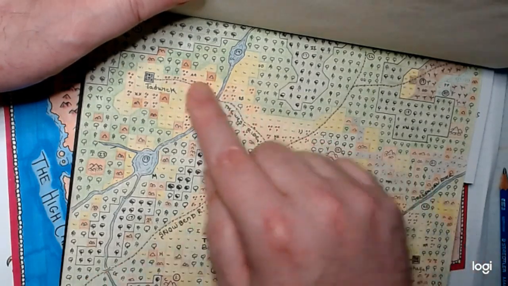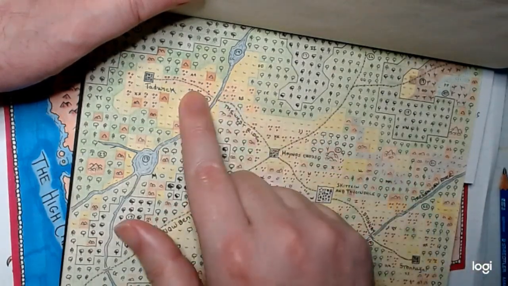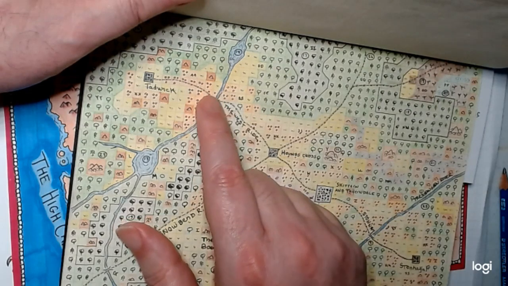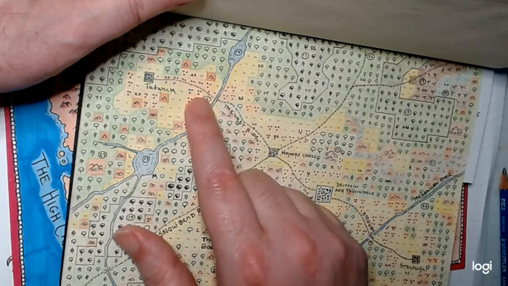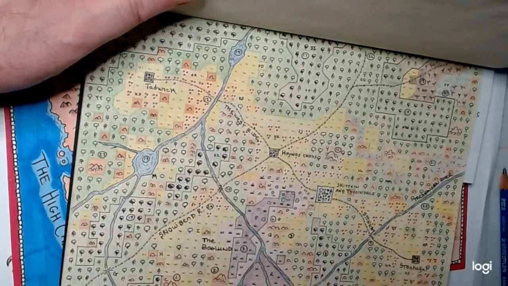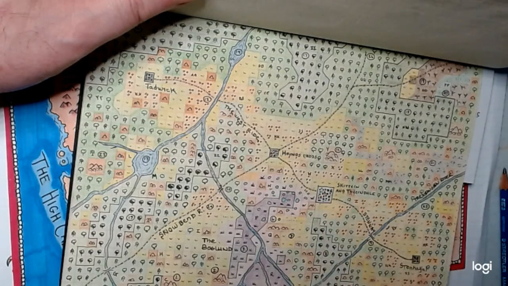And we know that the hobbits have a village up here called Tadwick that's surrounded by these sort of orange with little red circles. These are kind of like orchards. This is my key for areas of orchards and cultivated lands. So anywhere you see that, it's well-established farms.